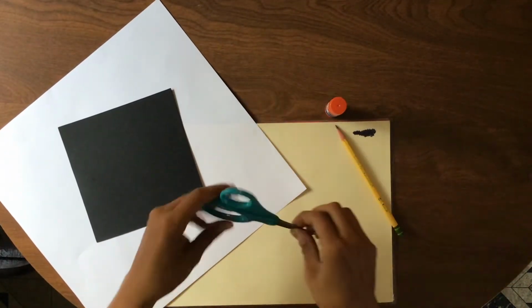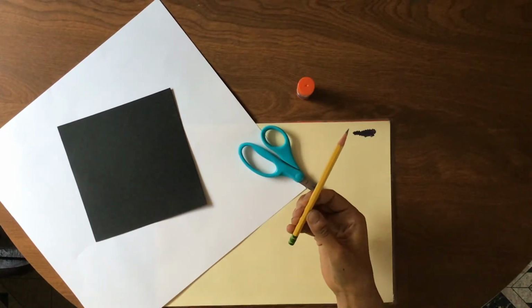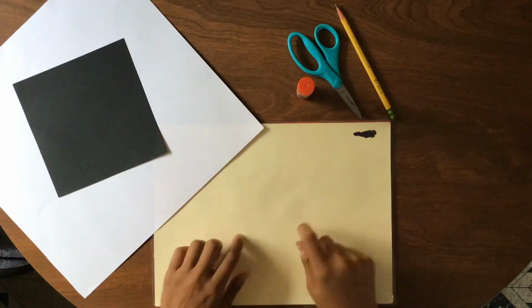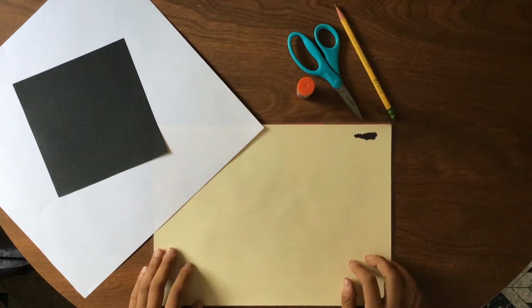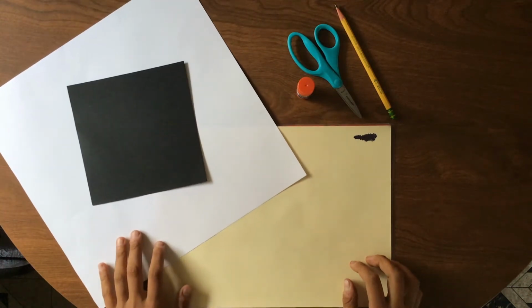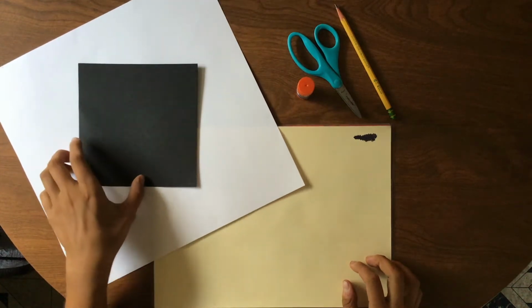You're also going to need a pair of scissors, a glue stick, and a pencil. These are all super important things that you will need. You will also need your glue mat because we're going to be gluing, okay? So for this lesson, we are going to be exploring organic and geometric shapes.